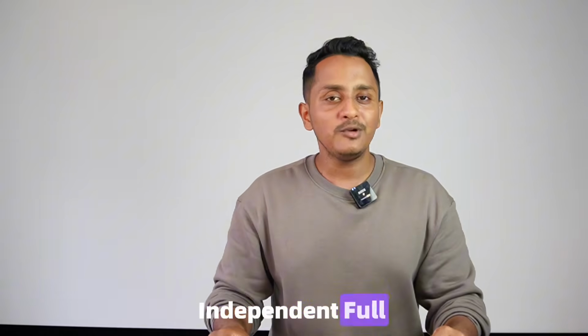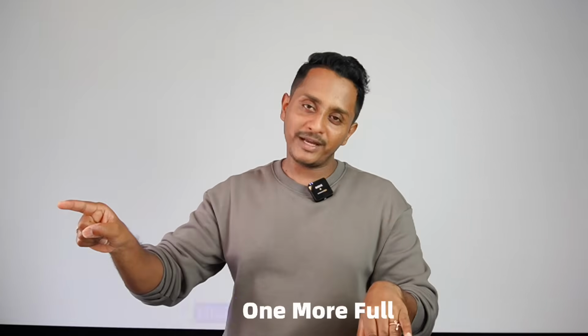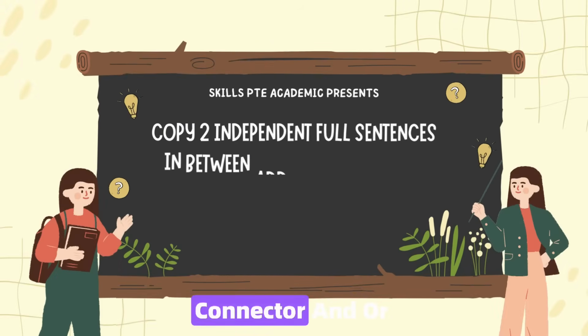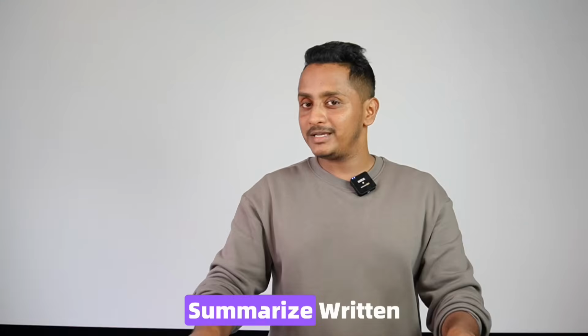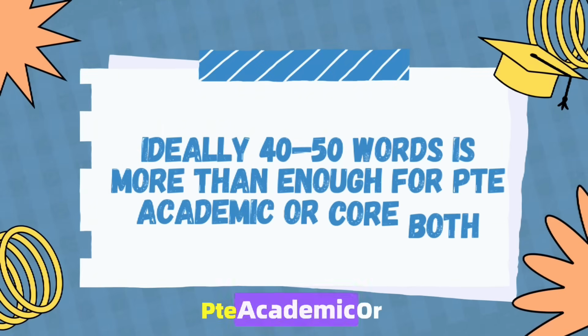So what's the strategy? Copy 2 random independent full sentences. It should not be half sentence. After a full stop, you copy paste until you find one more full stop. Do this twice. Between them, add a comma and a connector, and or but, anything. Towards the end, put a full stop. That's all Summarize Written Text is all about. Ideally 40-50 words is more than enough for PTE Academic or Core, both.